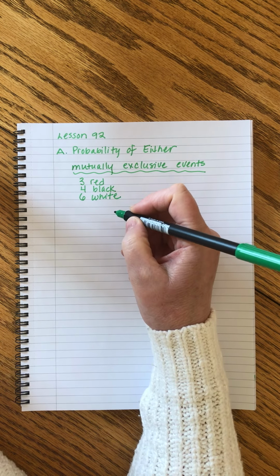In this case, what we're asking is, what's the probability of a red marble also being a black marble? Impossible, right? It's not going to happen because these are mutually exclusive events. A marble is either red or black or white. It can't be both. That's the kind of event that we have talked about up till now.